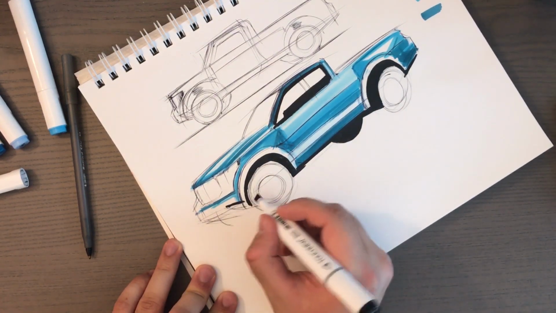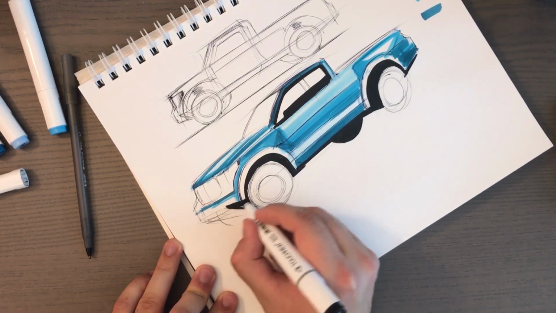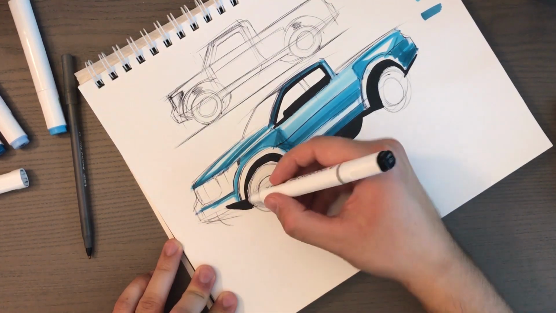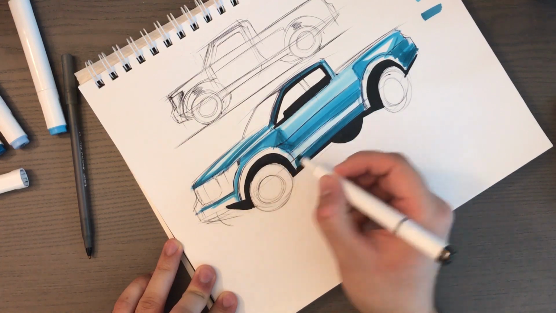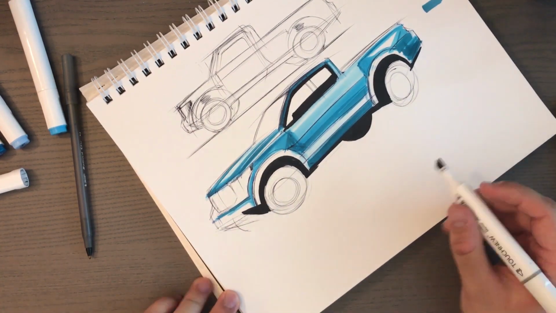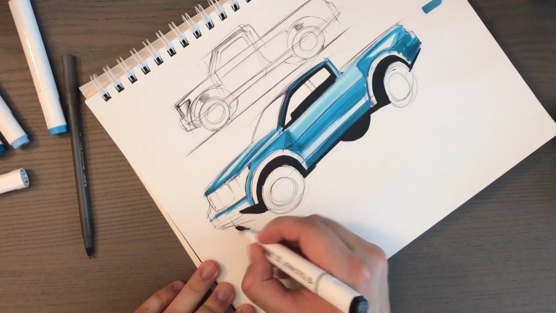More black. Black is great because it allows you to just quickly kind of cheat, since you don't have to define anything that's black. Just add some nice contrast to everything.